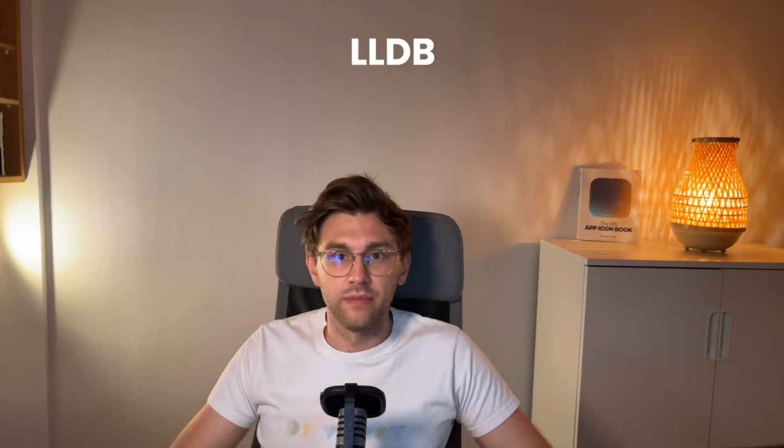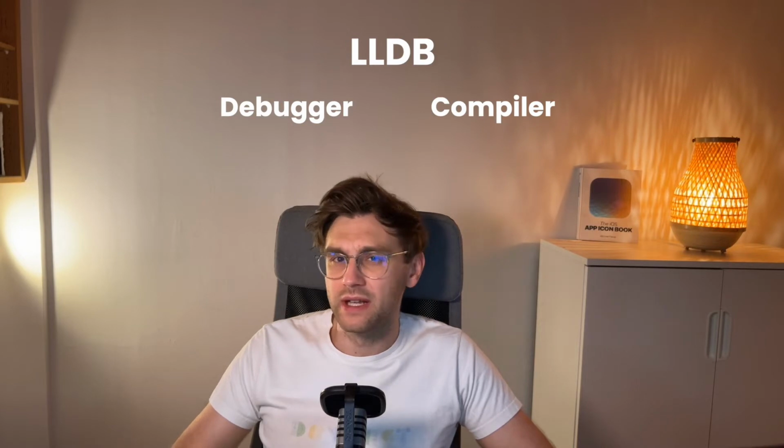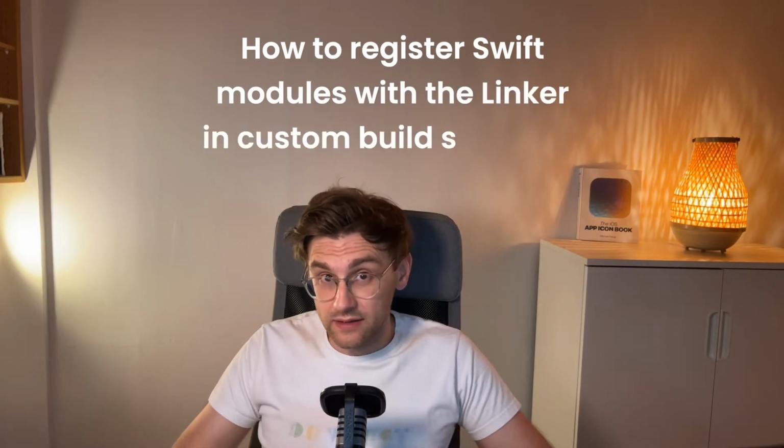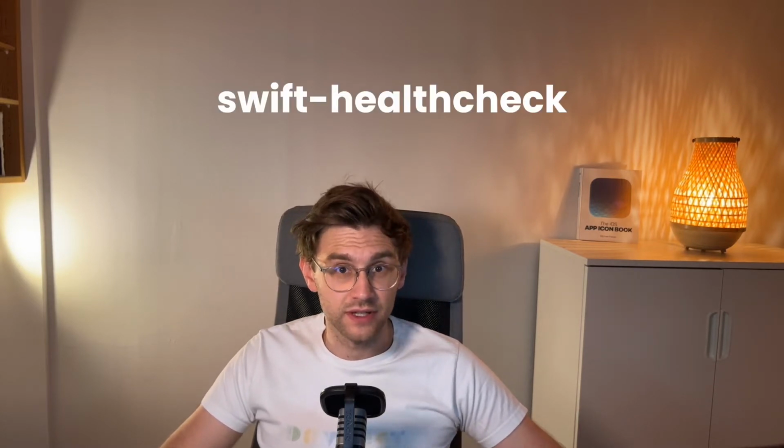It's a more low-level session, which is by one of Apple's compiler engineers, but it gives some very interesting insights into how LLDB works. I learned a few new things here, for example, the dual nature of LLDB of working as a debugger as well as a compiler, but being separate processes. It also answers interesting questions like how to register Swift modules with the linker in custom build systems. I mean, those are everyday questions, right? And you learn a few new LLDB commands, such as the Swift health check feature, which is new in Xcode 14. Personally, I'm not that involved with linking and customizing builds like this. But it was a very interesting thing to see how we can go to deeper levels of debugging and finding issues that might occur. So this talk gets a thumbs up from me.